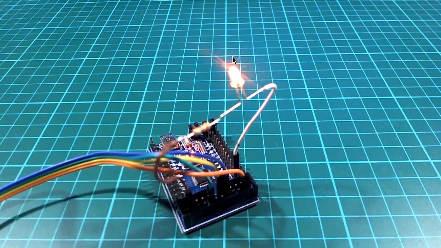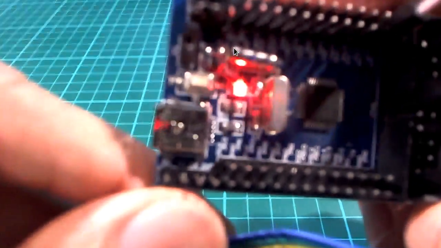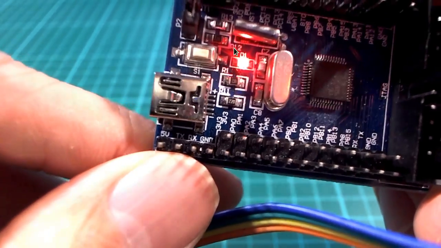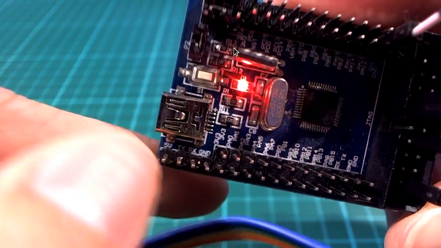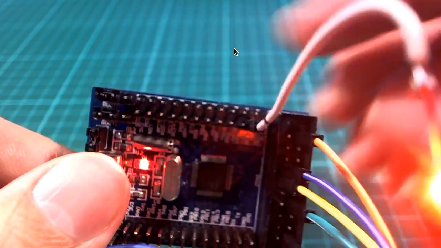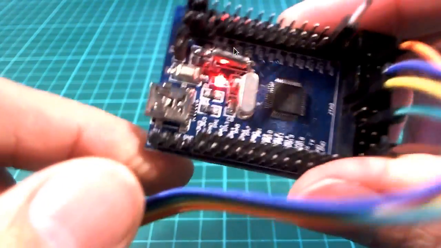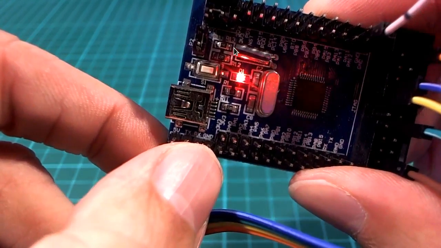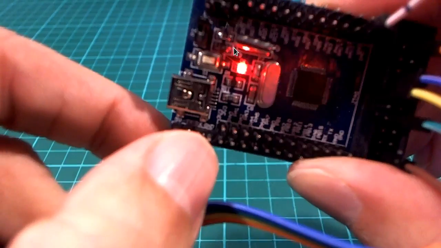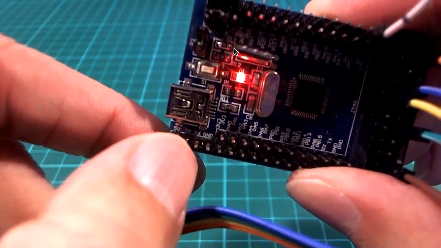The other thing I wanted to look at was getting some debug output on the UART connection, which is quite conveniently broken out just above my thumb. You can see 5 volt, TX, RX, ground. So again, if you wanted to power this from 5 volts, you'd probably have to unplug your 3.3 volt wire from there just to make sure you didn't ruin anything. So I'm going to load up the UART printf example, and I'm going to connect my Arduino. Actually, no, I'm not going to do that.